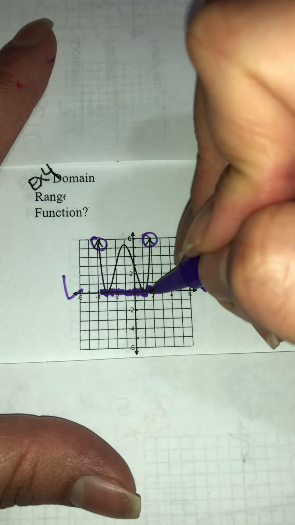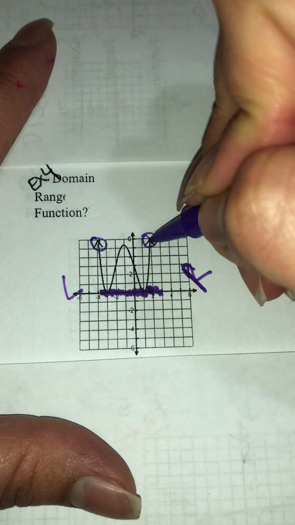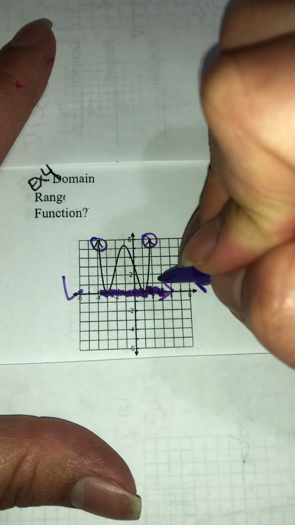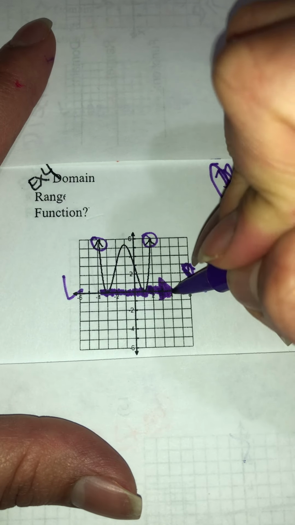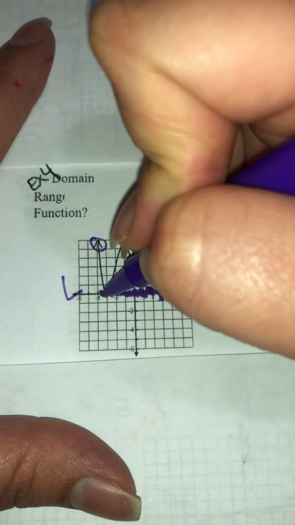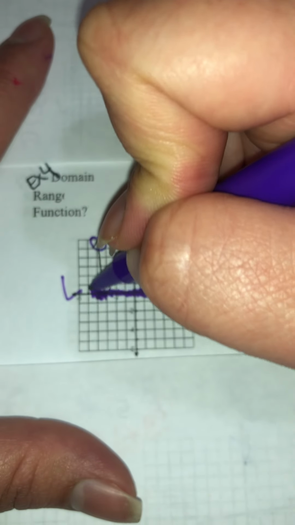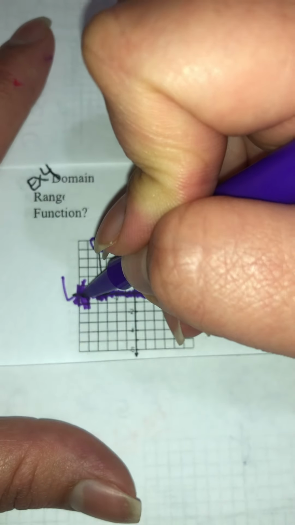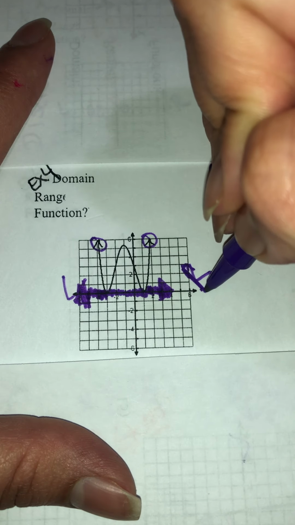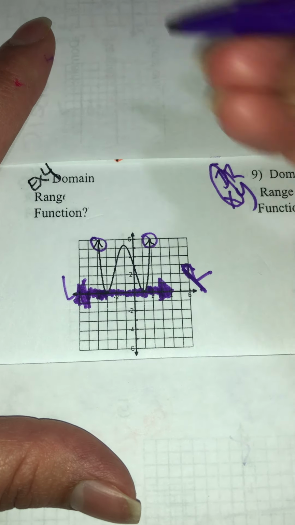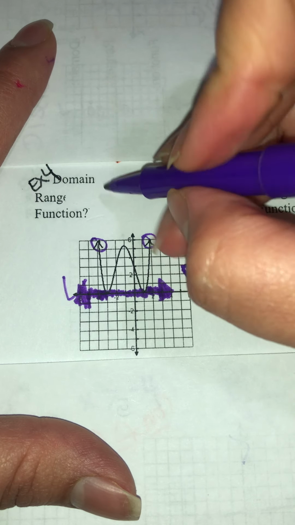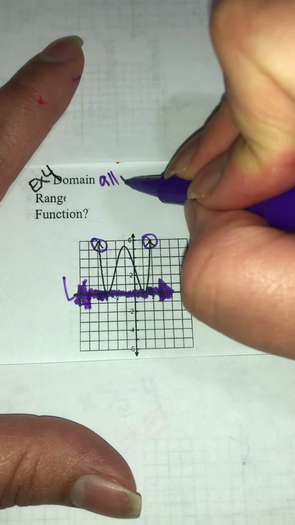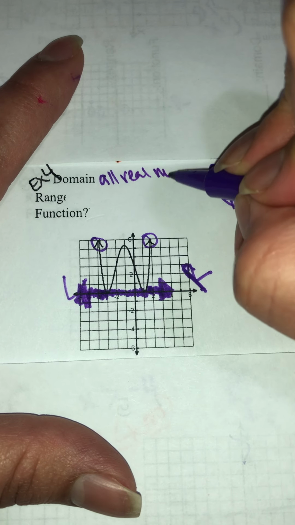Well, if I have an arrow, it's going to keep going. It's going to keep going outward and outward and outward, slowly but surely. So there's an arrow over here on the right side. What about the left side? Same thing. You would keep going and going and going. So you see how there's an arrow going to the left and an arrow going to the right? Well, that just means that it's never going to stop. So it's negative infinity to infinity. So that means all real numbers.